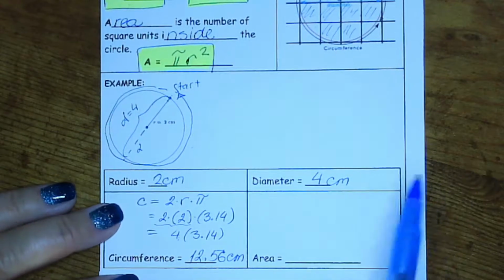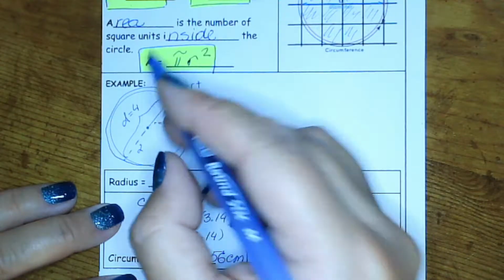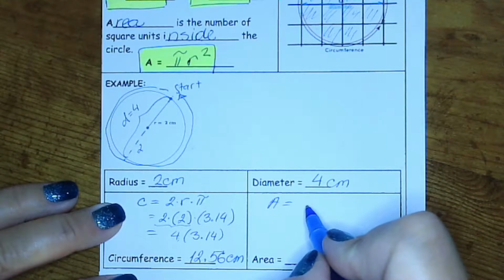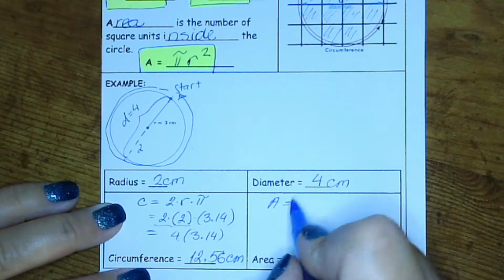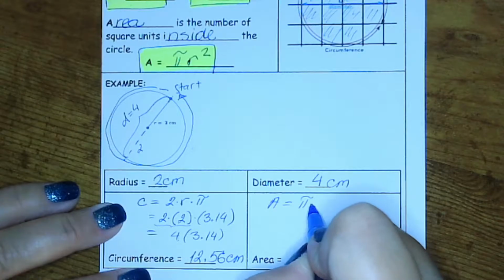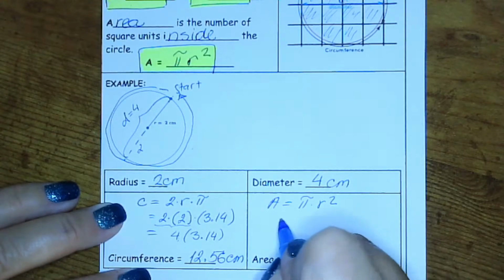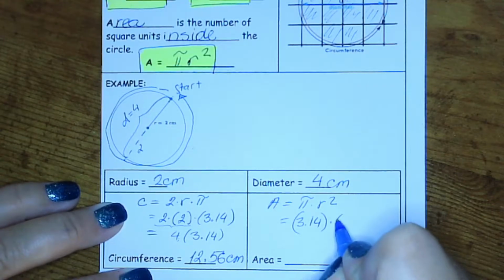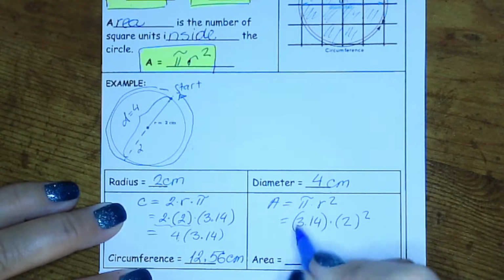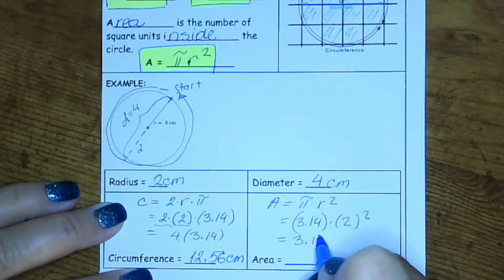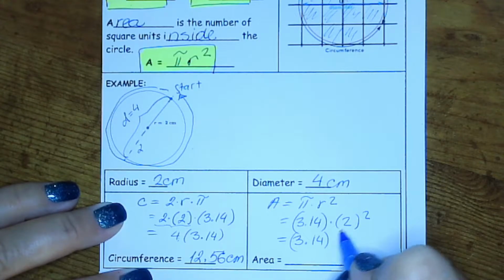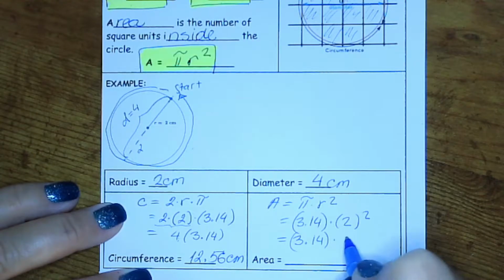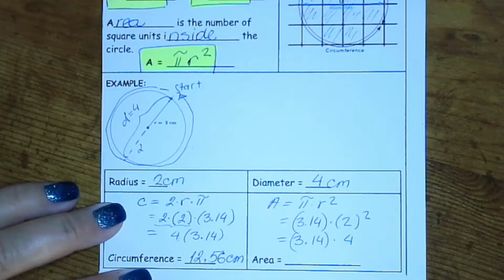What do we need to find the area? The formula says area is how many square units inside the figure, and the formula is pi times radius squared. So 3.14 for pi, radius 2 squared, which means radius times radius, 2 times 2, and then multiply that.